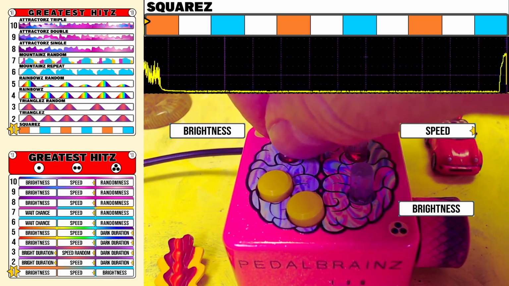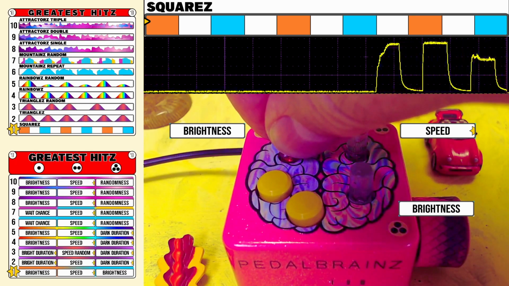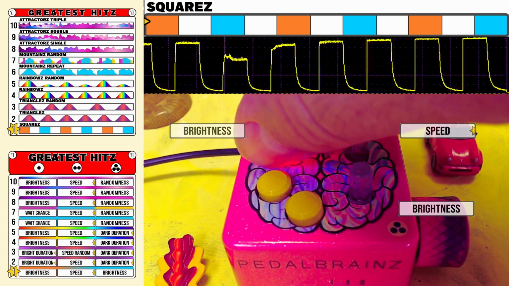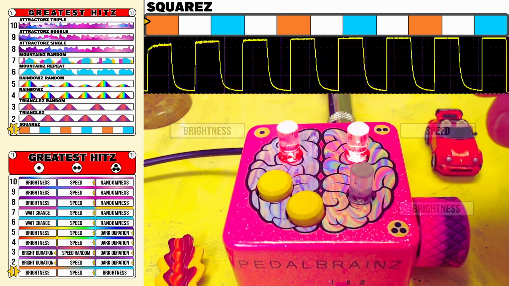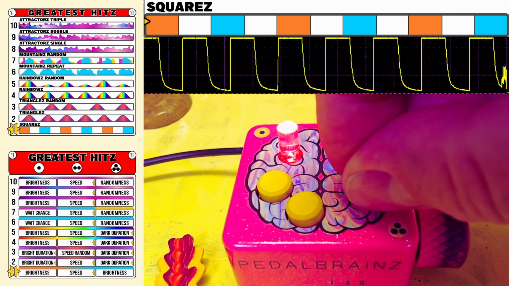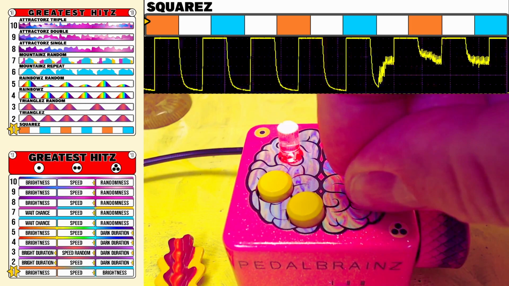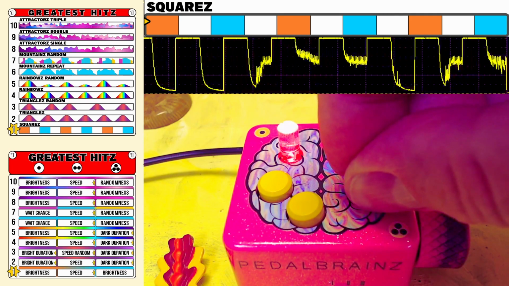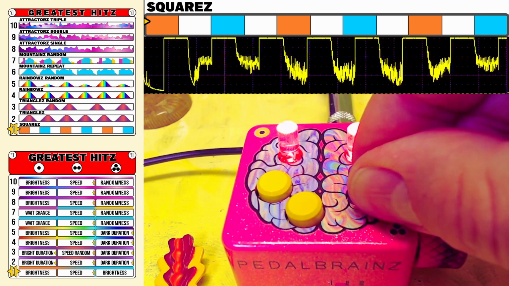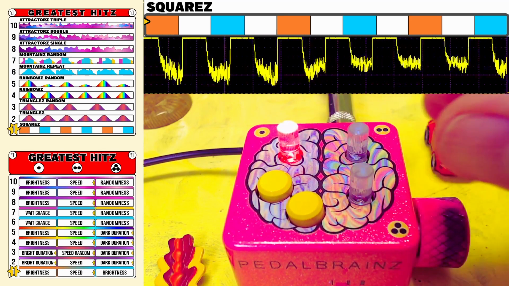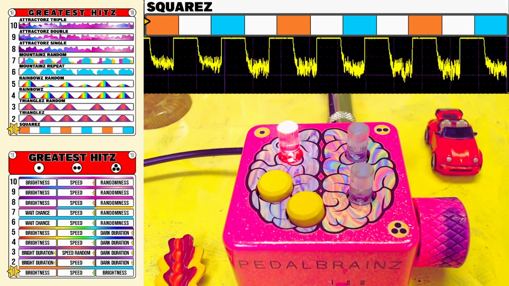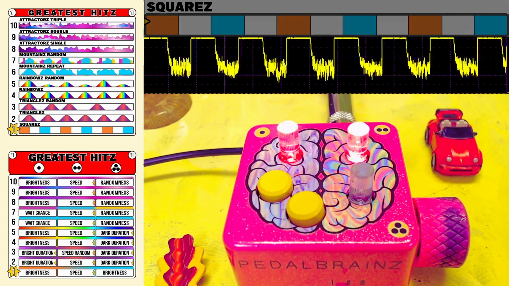You can bring up the orange color, along with the bottom of the square waveform using knob 3. And that's mode 1, Squarez.